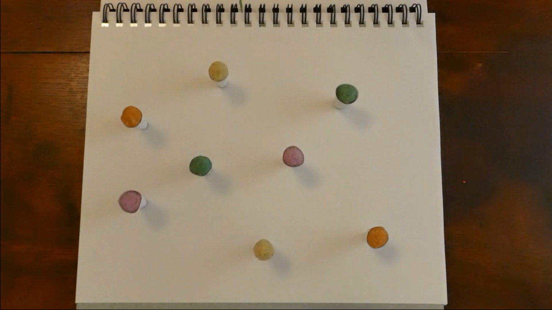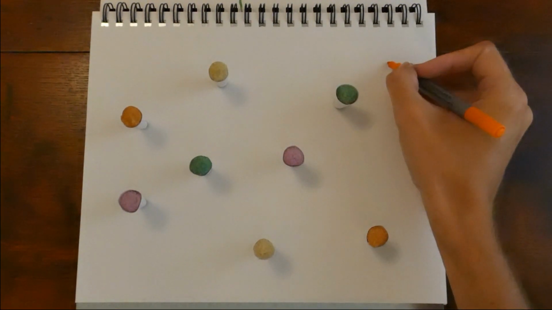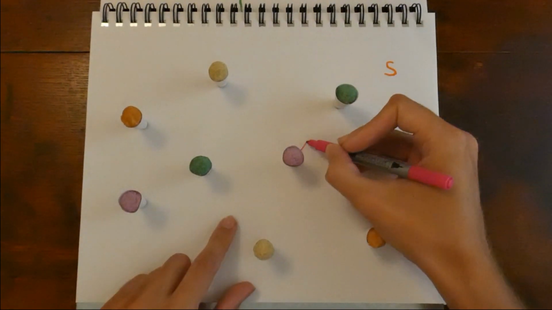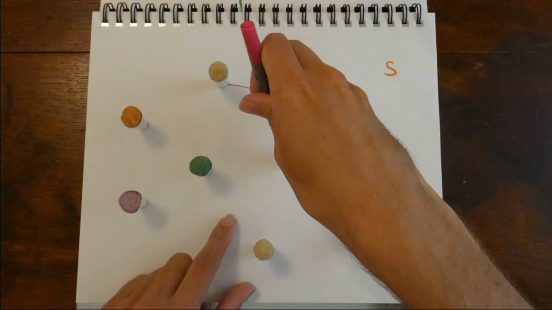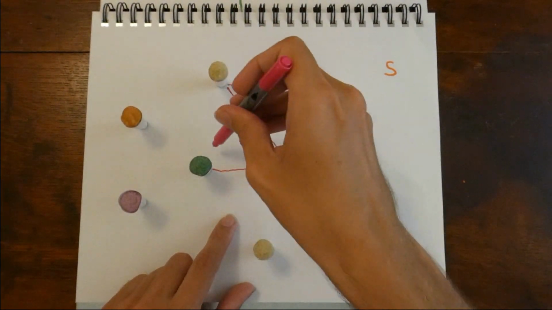Alright, so the Voronoi diagram and the Delaunay triangulation are each other's dual graph. So what does that mean exactly? Well, if I have a set of sites S, then the Delaunay triangulation is a plane geometric graph.